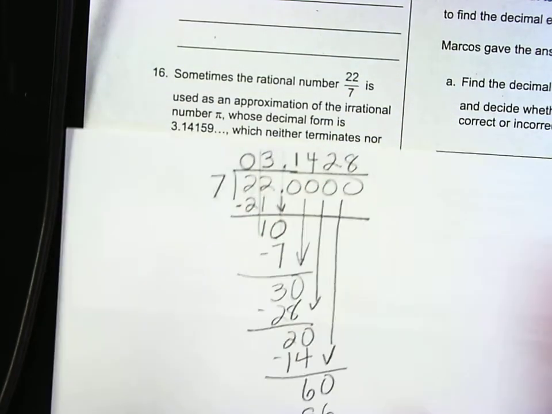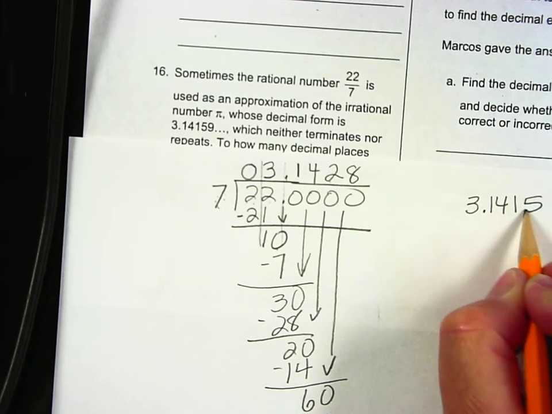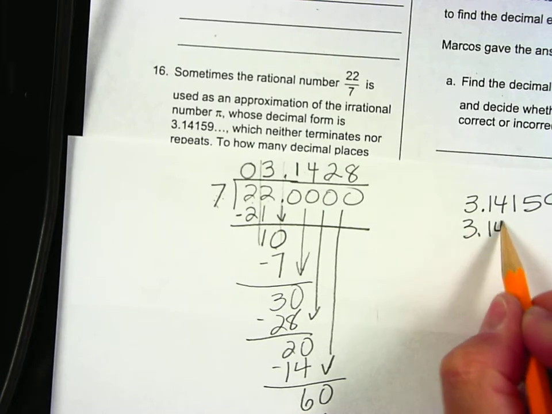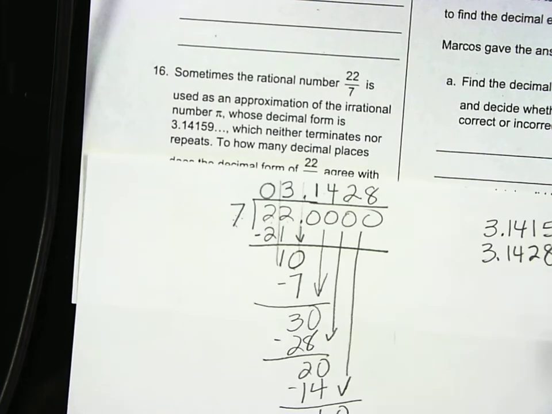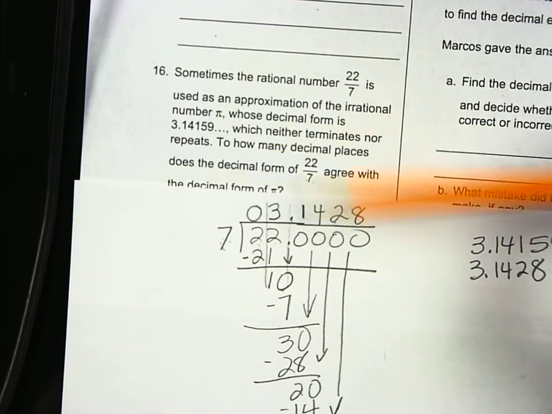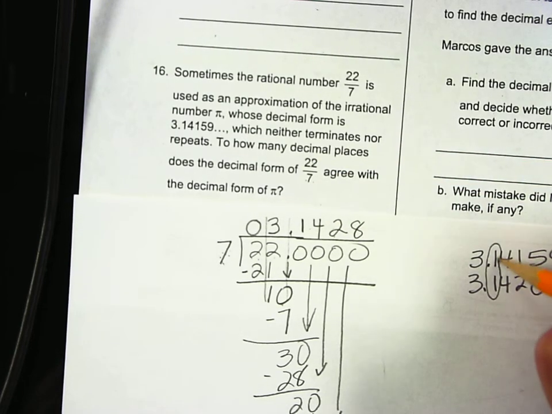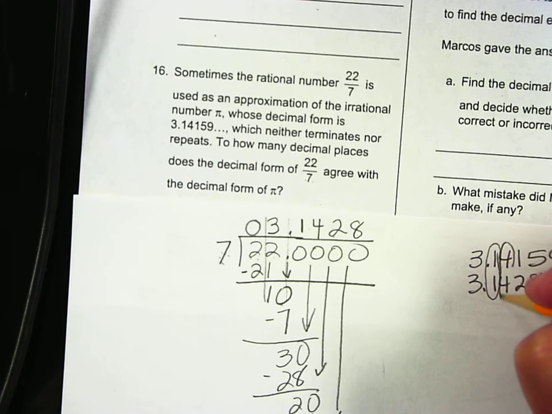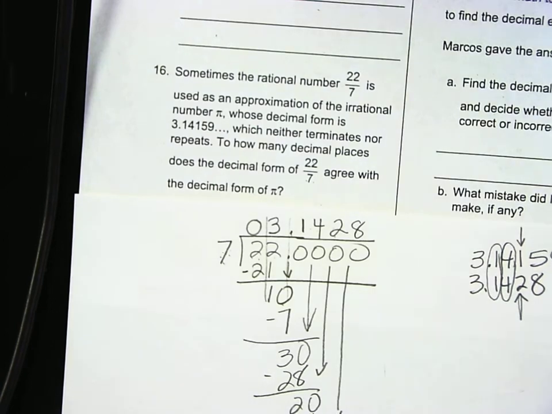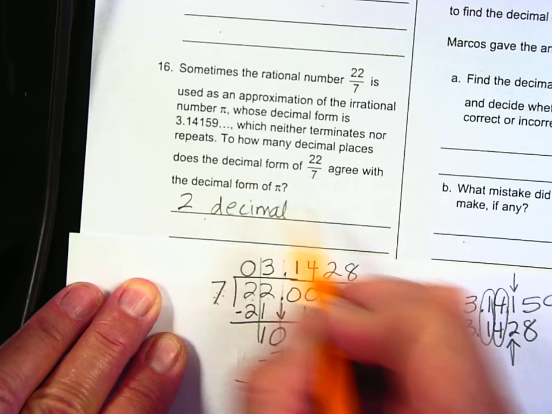So this is what we have here. This is pi, 3.14159, and this is 3.1428. So the question is, to how many decimal places after the decimal does the decimal form of this agree with the decimal form of pi? Well, here's 1 decimal place. Those are the same. 2 decimal places. Those are the same. In the 3rd decimal place, they are different. So it's 2 decimal places.